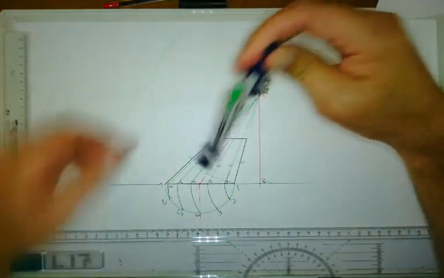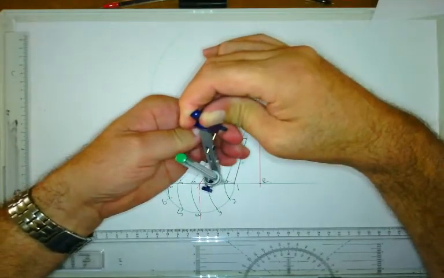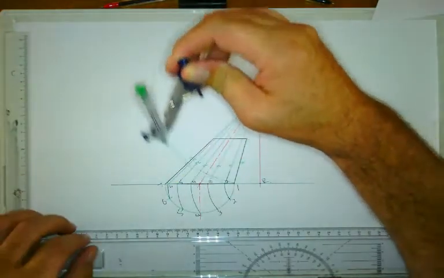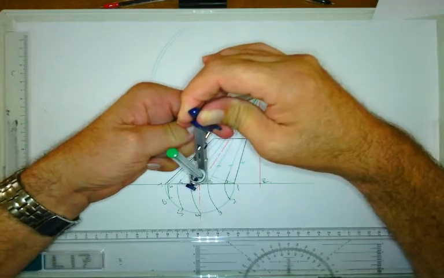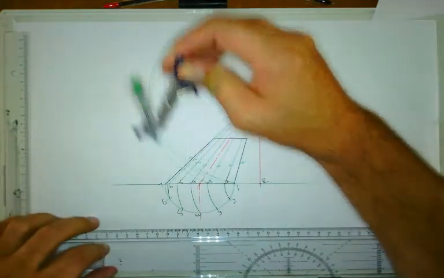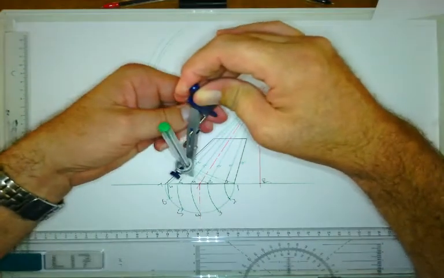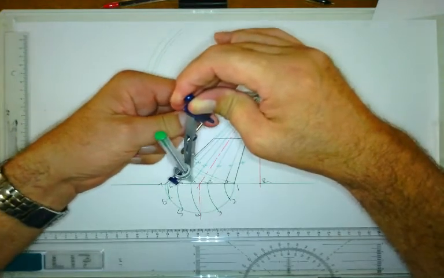Swing it across. Number 2, swing it across. Number 3, number 4. Don't forget number 4 is now not in the center. It's that one there.